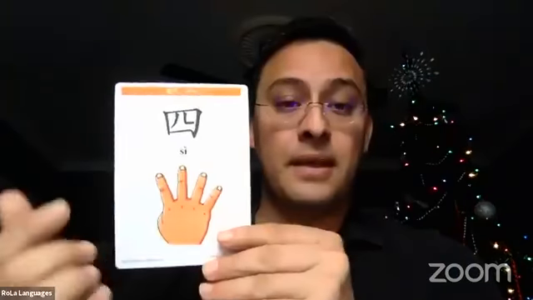This one is that fourth tone. The S is actually pronounced like a TS: sì. Add a little T and an S together. And the I, you don't say E or I, you just kind of choke it up. Very good. So we have yī, èr, sān, sì.